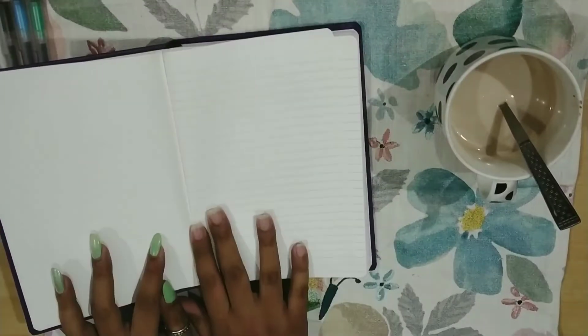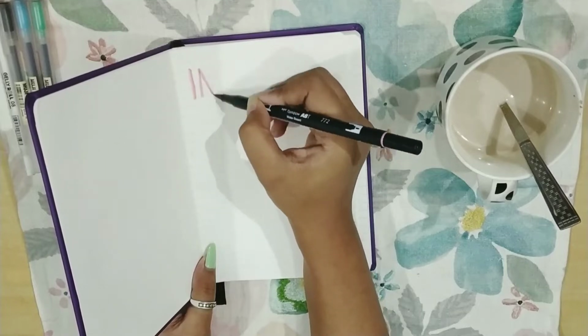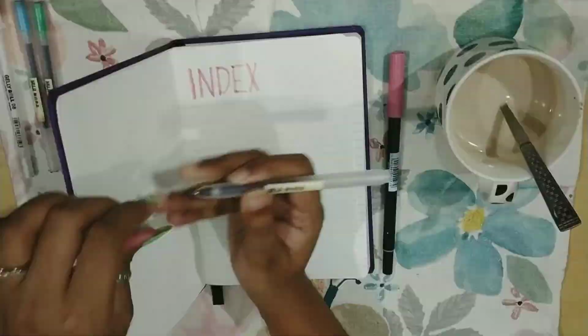Hey guys, it's Isha. Today I'm gonna show you all how to get started with a bujo. So for those who don't know what a bujo is, it's short for bullet journal.